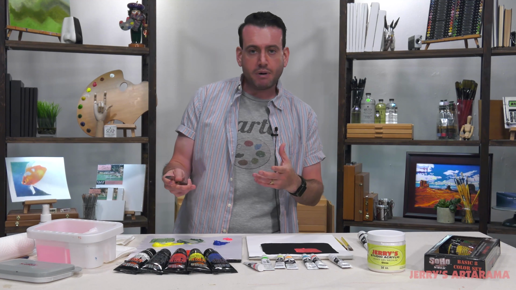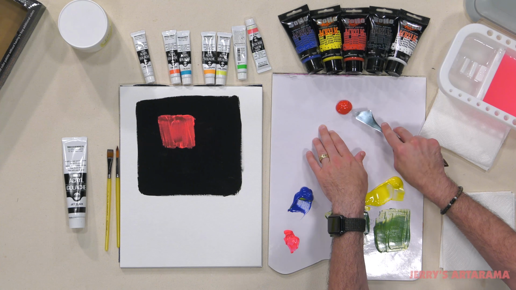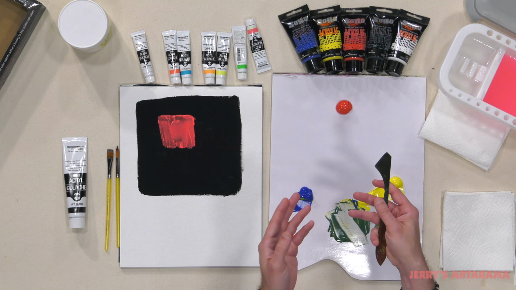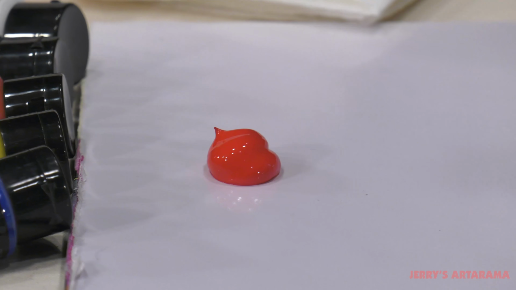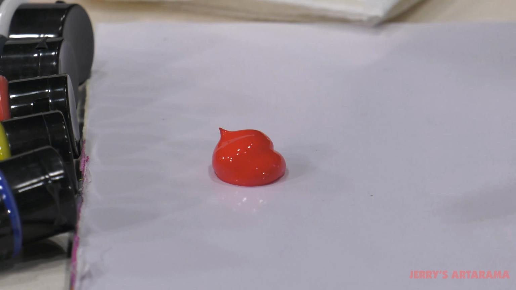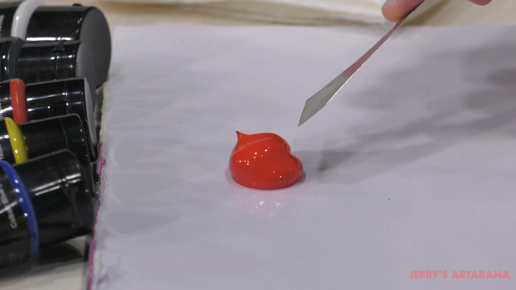Now, a lot of medium body paints, as you can see right here, this paint is up off the surface. An impasto painting usually means that the paint is applied so thickly it comes off the surface, a little 3D. I'm not saying you're going to be building big sculptures with it, but it will form peaks.